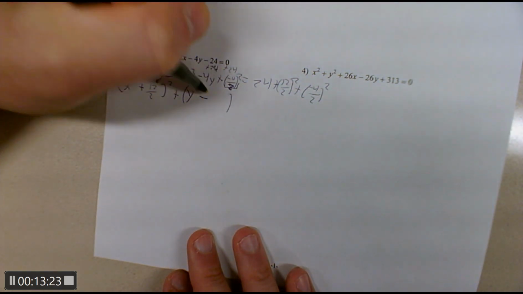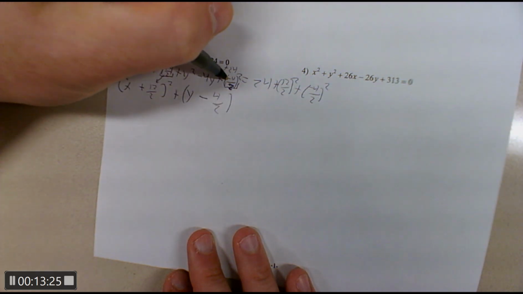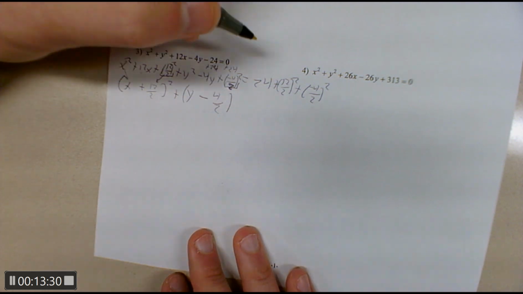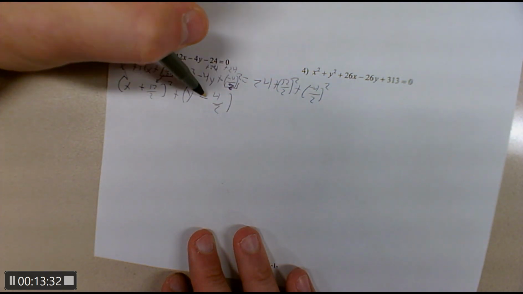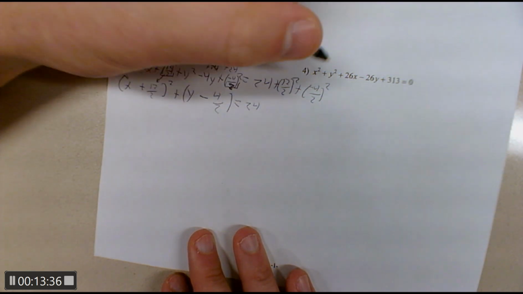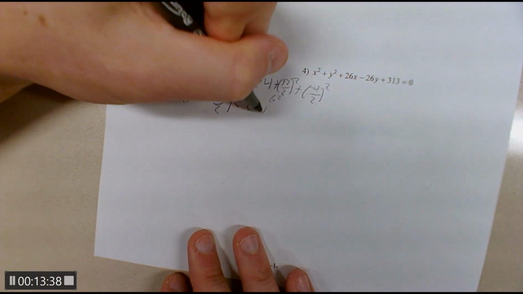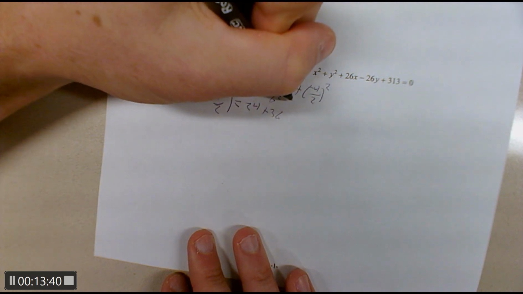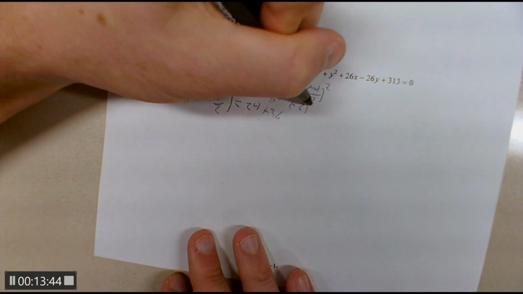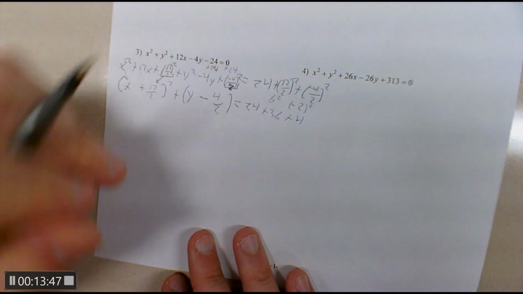It's going to be a negative 4 over 2, because that negative is inside the parentheses, so we're bringing it down. Do y'all see that? This negative 4 over 2 is coming down. Equals 24. 12 over 2 is 6 squared, which is 36. Negative 4 over 2 is negative 2 squared, so that's another 4.